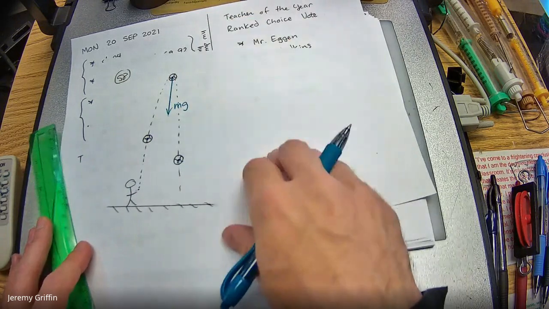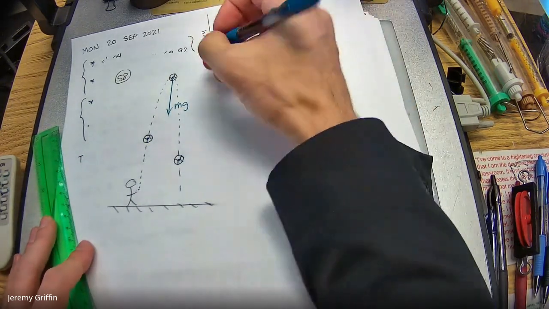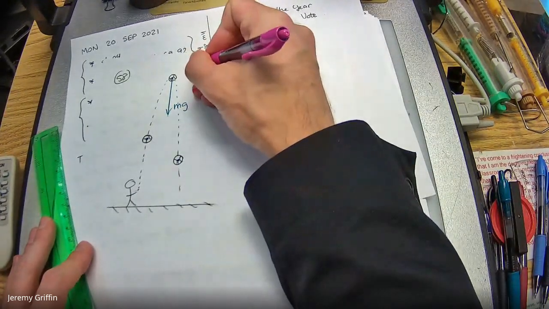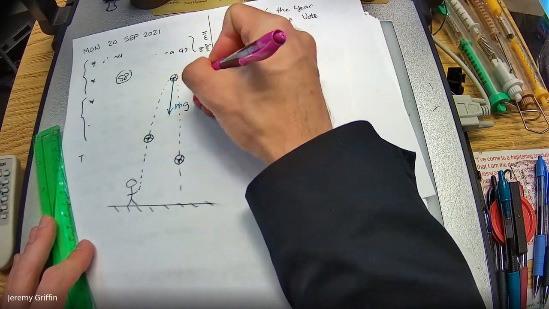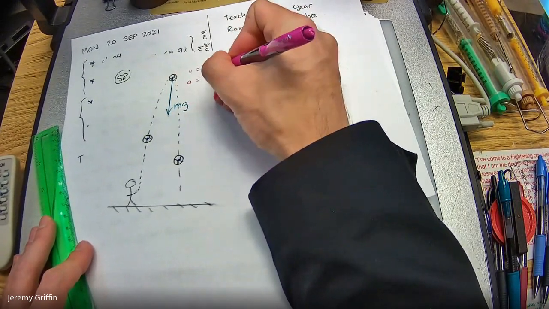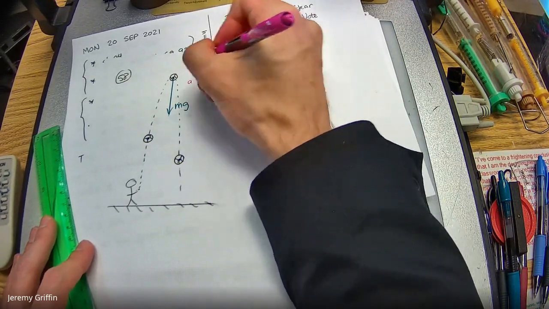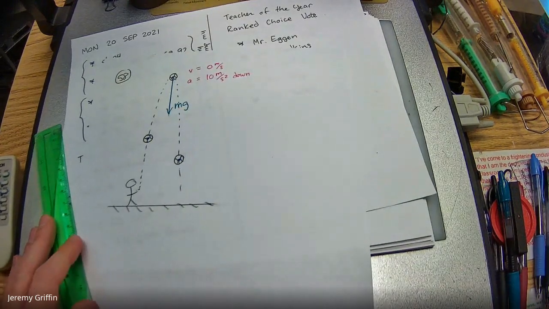Actually, there were a couple of follow-up questions I asked about that point too. What is the velocity at the very top? The velocity at the top is 0 meters per second. And what's the acceleration at the very top? 10 meters per second squared downwards. Or if we said 9.8, that would be okay too. So there's parts B and C.